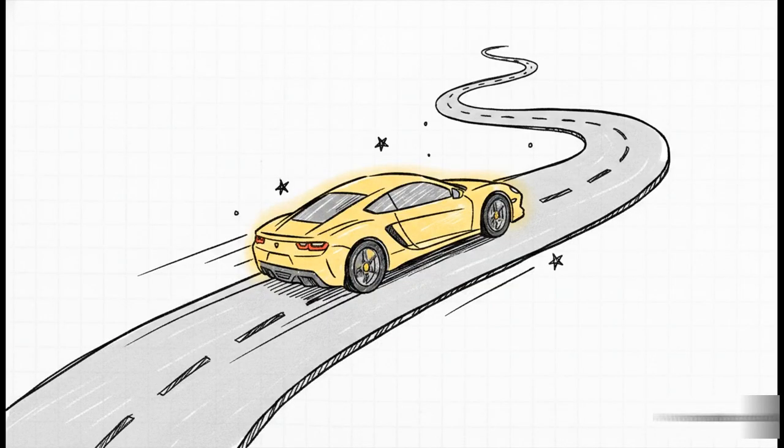Okay, let's visualize this. Imagine a bright, really fast car traveling down a long, winding road. In our story, this leading car represents the stock price itself. The car is always in front. And that's actually a crucial lesson to tuck away. The price is the ultimate leader in the market. Everything else is just following that car.